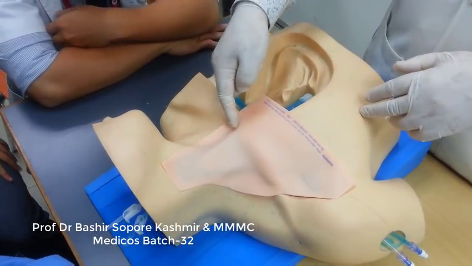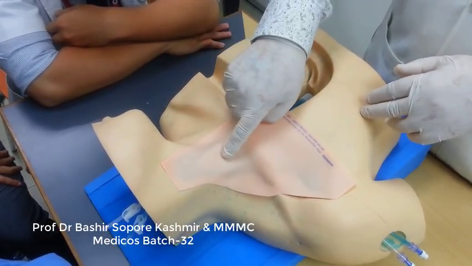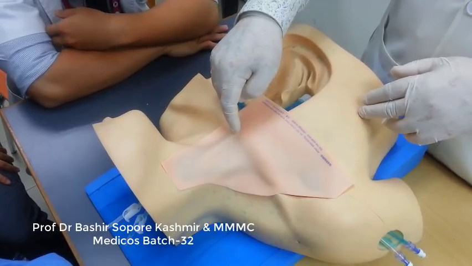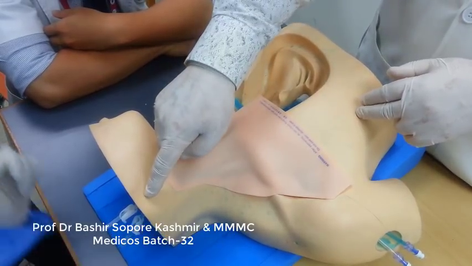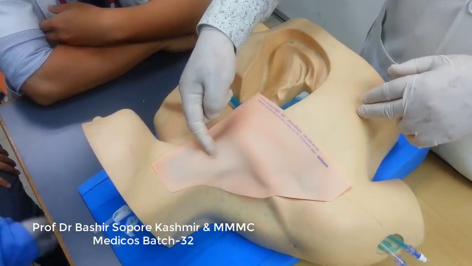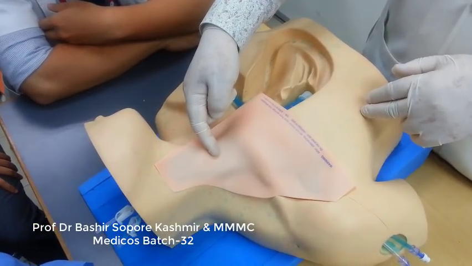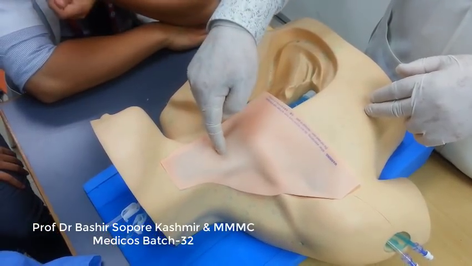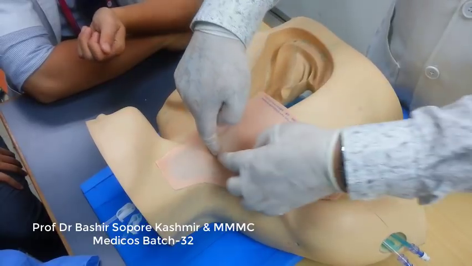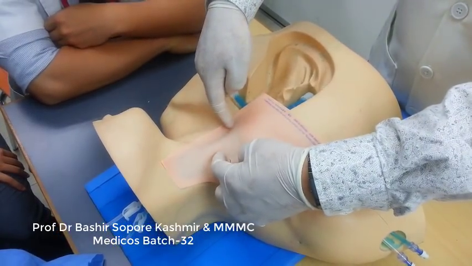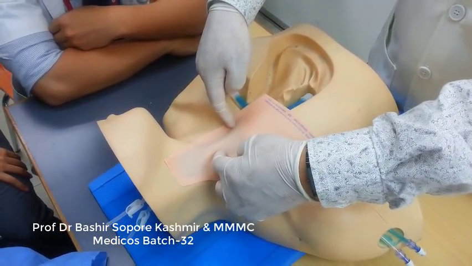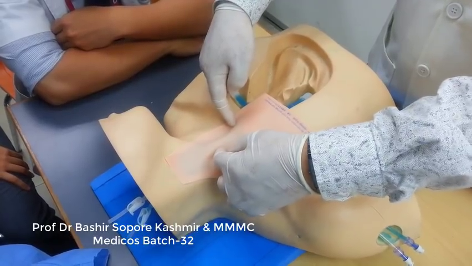The posterior approach is from the point from clavicle to mastoid process, at the 1/3 of this line you insert the needle. The needle direction should be towards the sternal notch, 45 degrees. This is called the posterior approach.